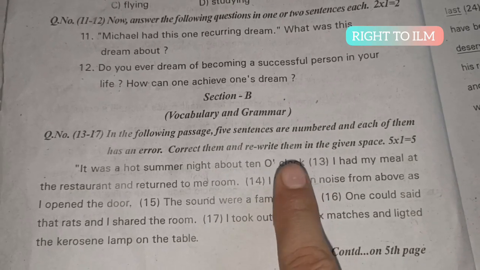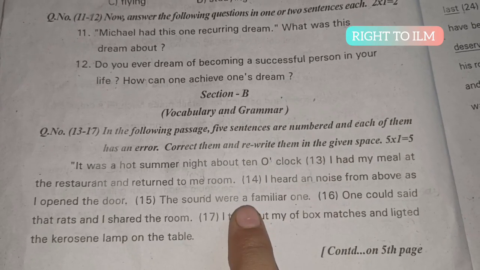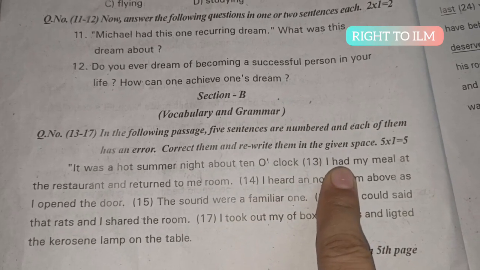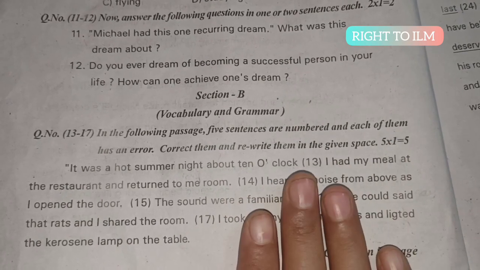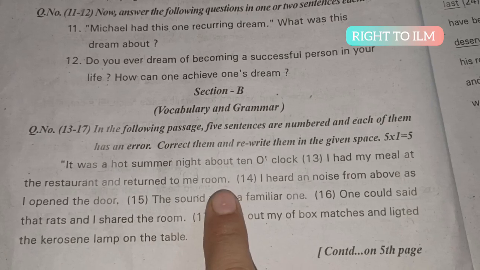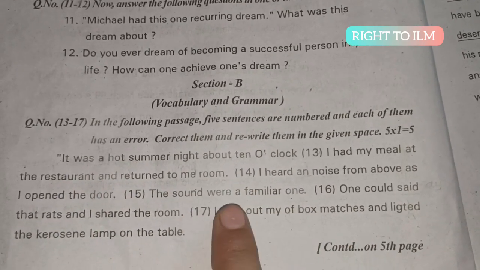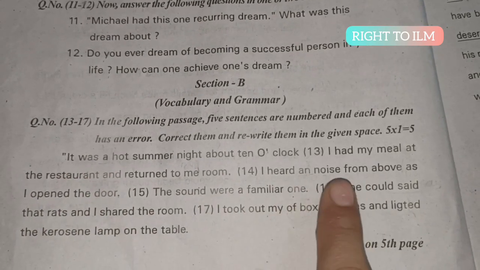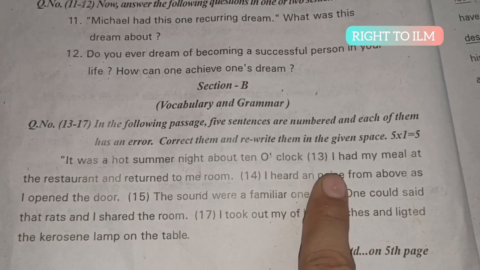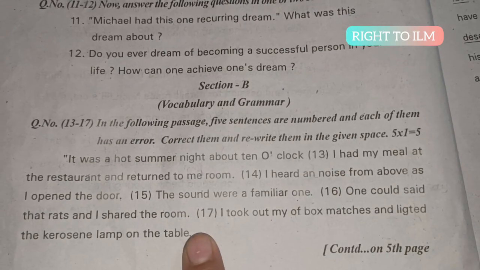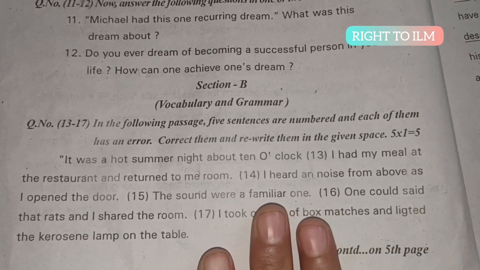So you have to rewrite the word according to the sentence. According to the sentence, you have to find out which word has an error. That means some words given in these sentences are not correct. You have to correct that word and rewrite the sentence correctly.